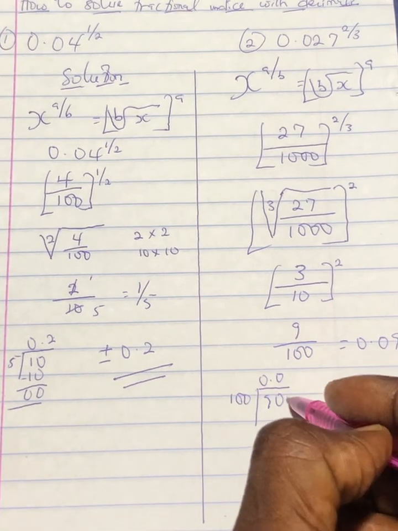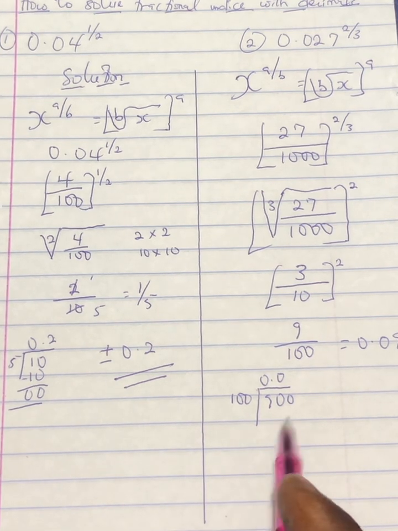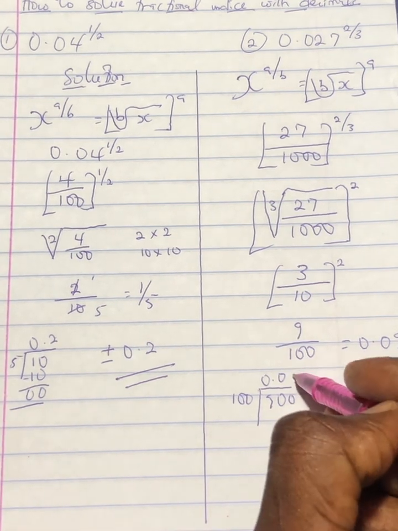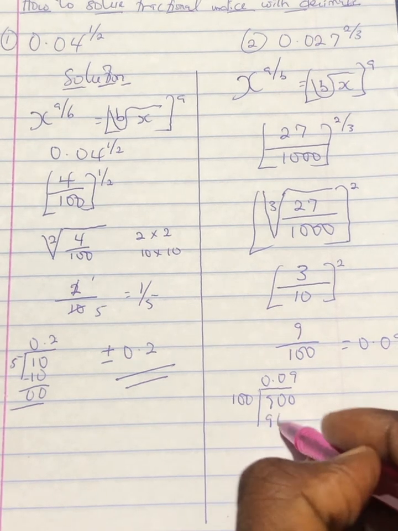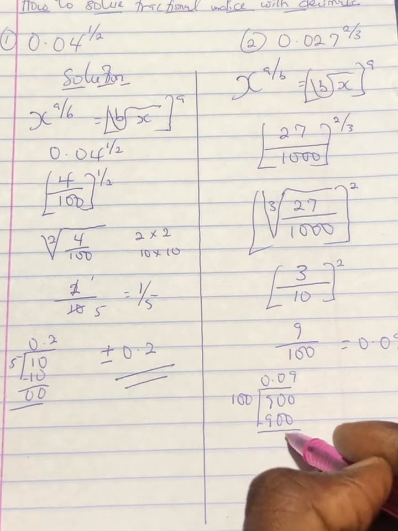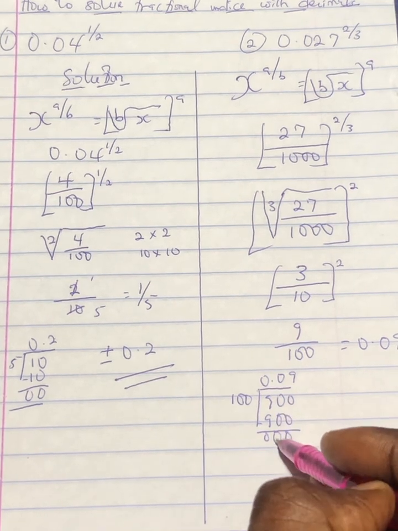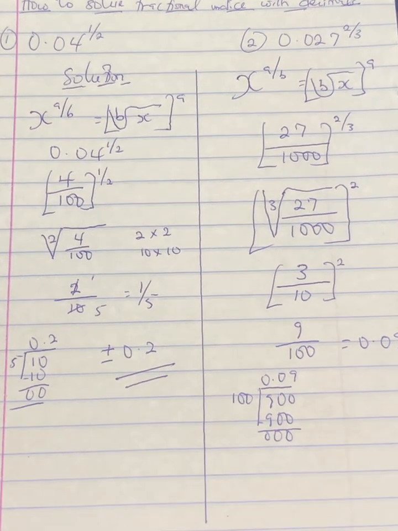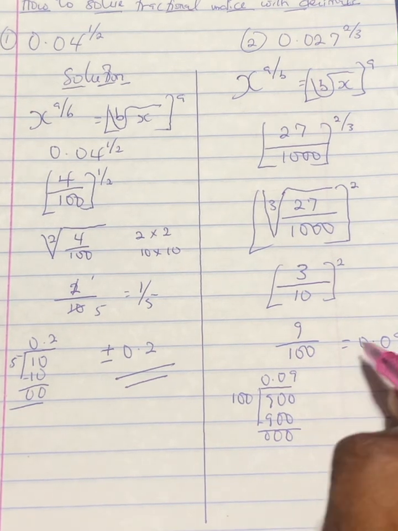We add 0, add 0. So 100 into 900 is going to give us 9. And 9 times 100 is 900. So as we can see, when we minus, 0, 0, 0, and 9 minus 9, 0.